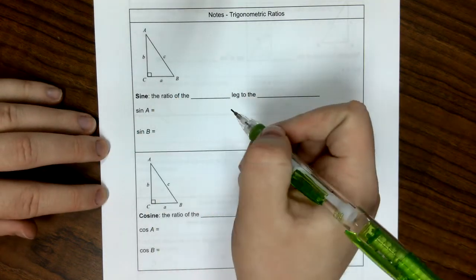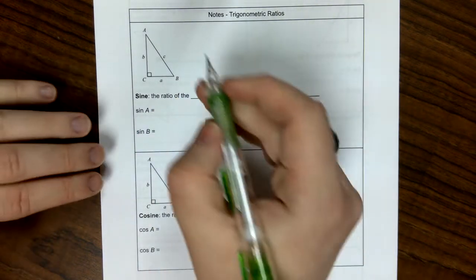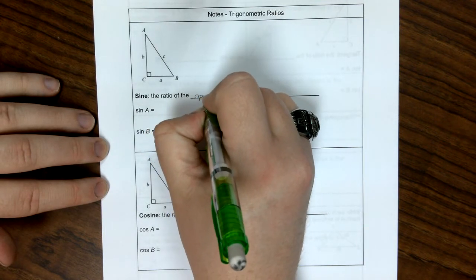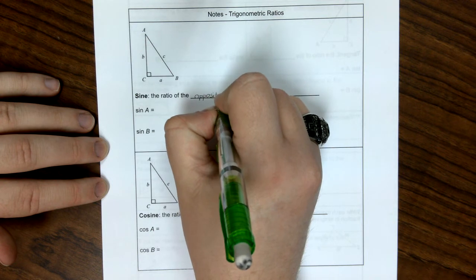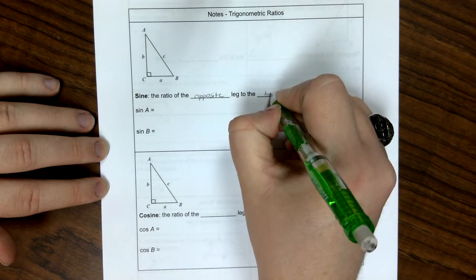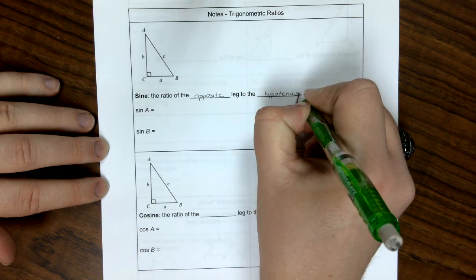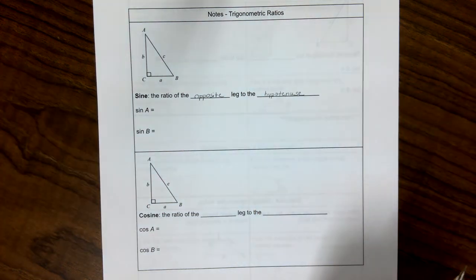The sine ratio, it's the ratio of the opposite side to the hypotenuse. Okay?